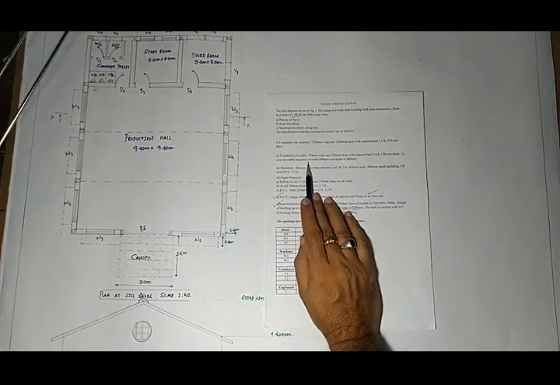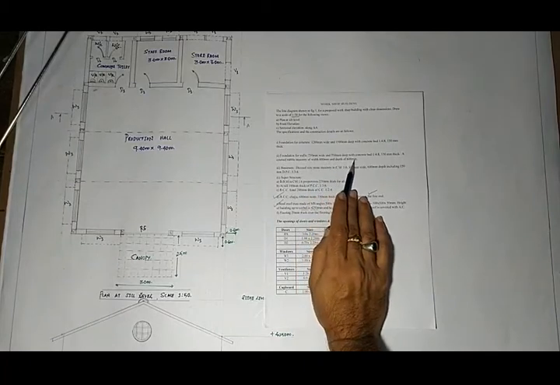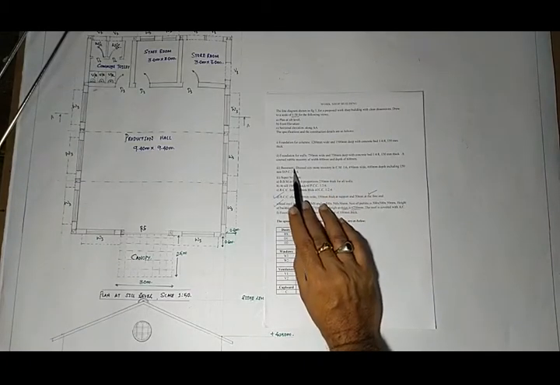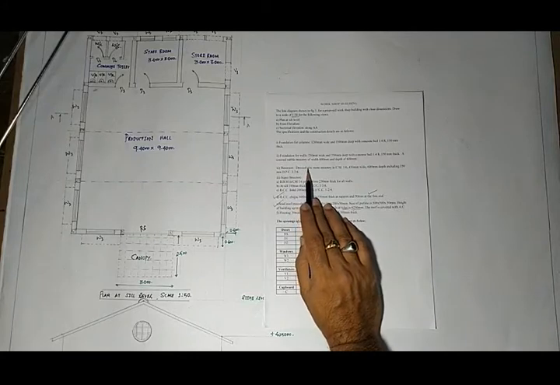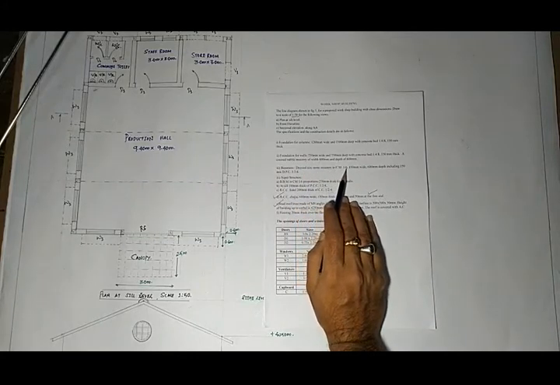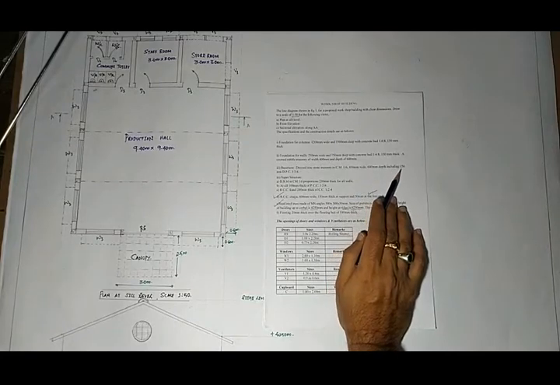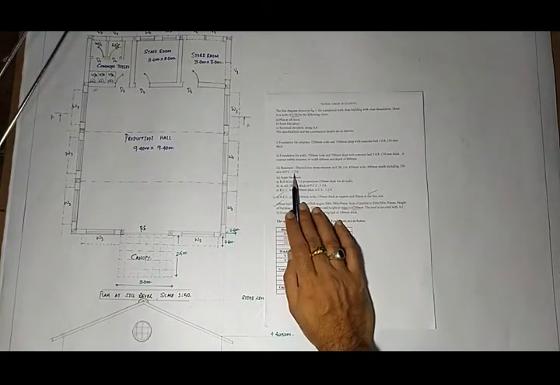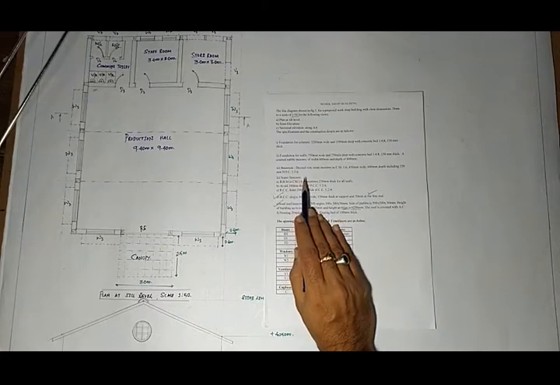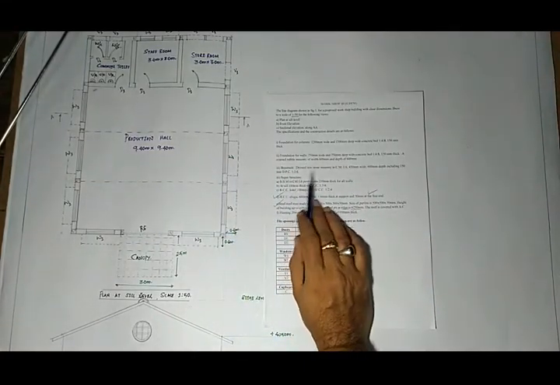A coarse rubble masonry of width 600 mm and depth of 600 mm. In the basement, above the ground level, dressed side stone masonry in cement mortar 1:6, 450 mm wide, 600 mm depth, including 150 mm DPC of ratio 1:3:6. So this is about the foundation and the basement.